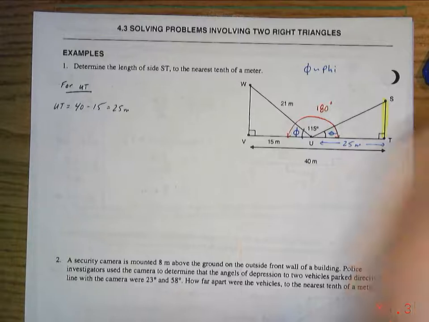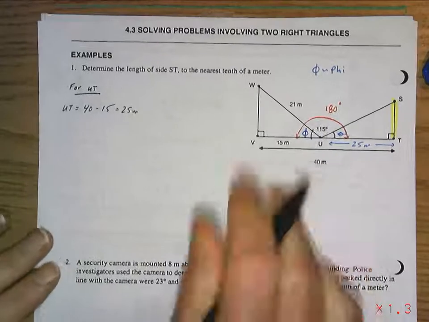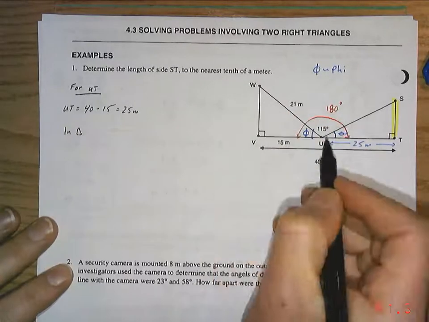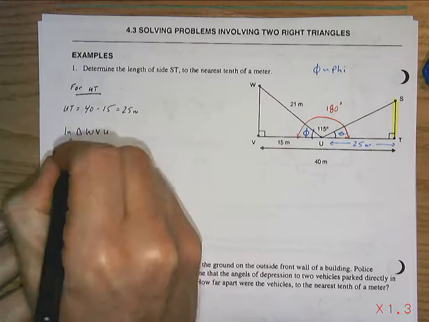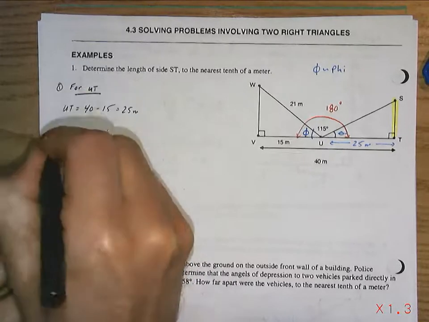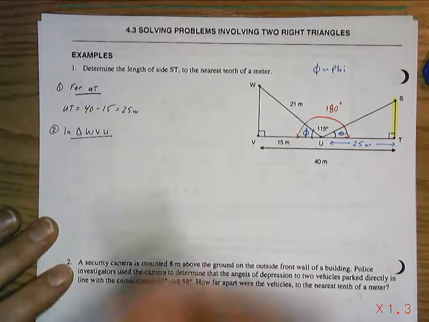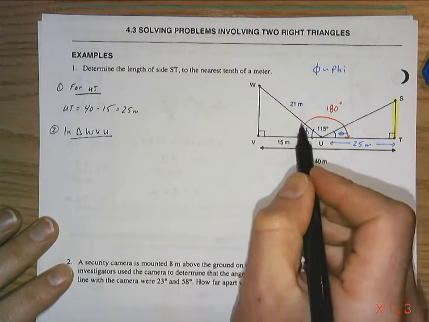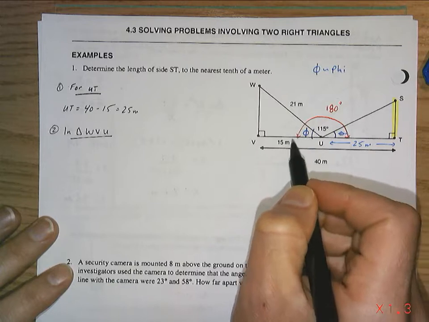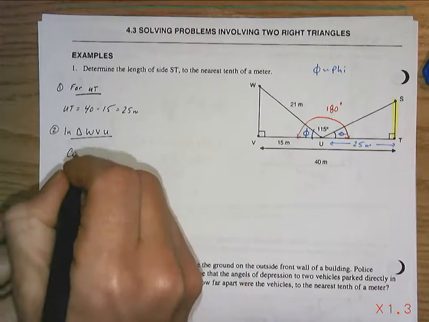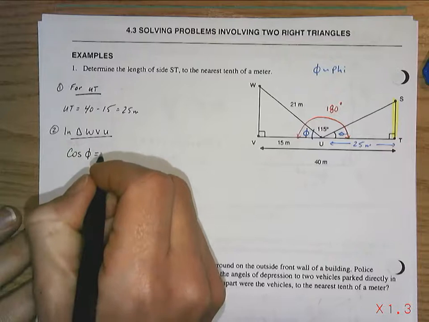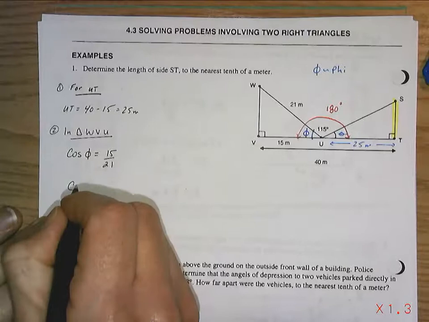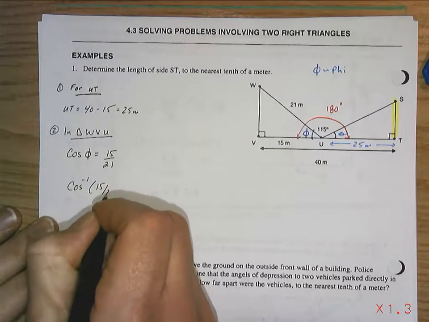All right, so I can do some work on calculating phi. Phi, if I work in the triangle WVU, underline it because that's what I'm working in. So this was step 1. This is step 2. I'm going to try to determine this angle measurement. I have the adjacent to this angle. I have the hypotenuse to this angle. So adjacent and hypotenuse is cosine. So cosine of phi equals adjacent over hypotenuse. We have to use the inverse. So cos inverse of 15 over 21.